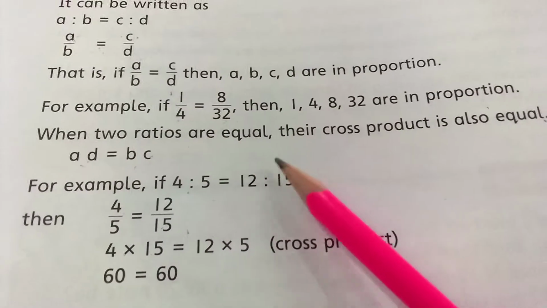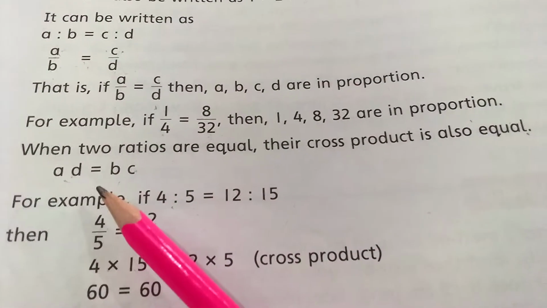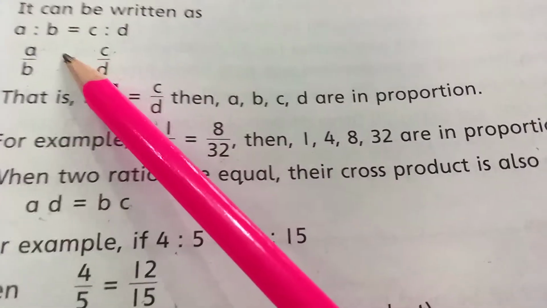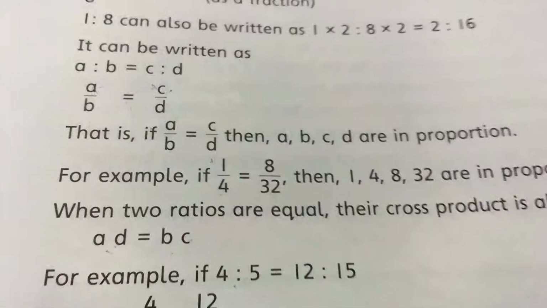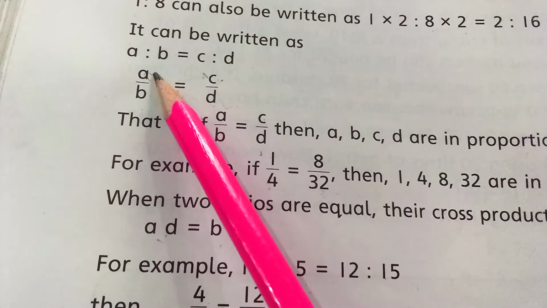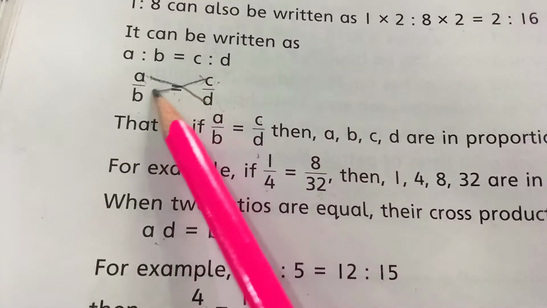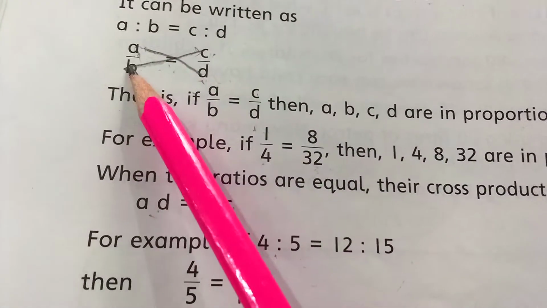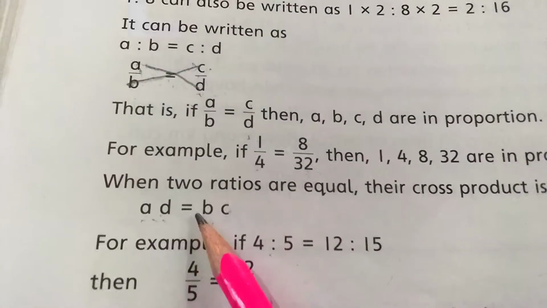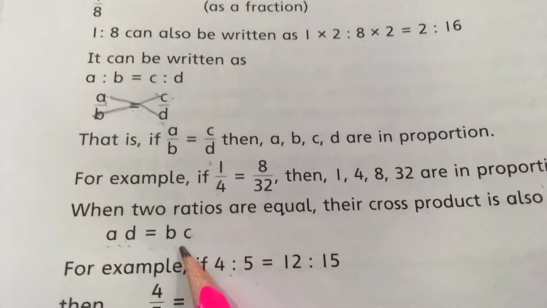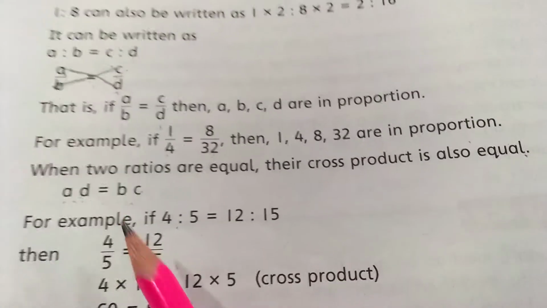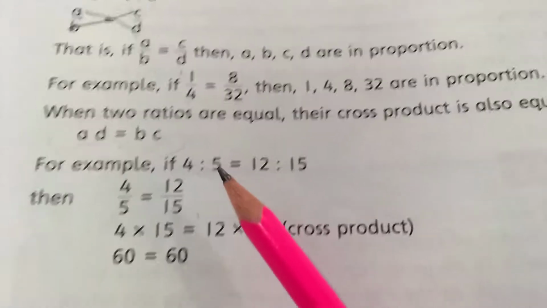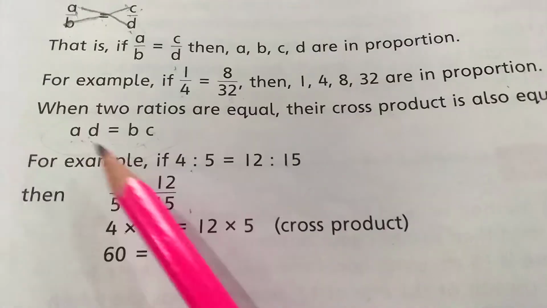When two ratios are equal, their cross products are also equal. Now what is the cross product? Cross product is like this: A, D and B, C. This A, D equals B, C. When two ratios are equal, their cross products are equal. This is the general representation, and for example I will show you specifically with the numbers.